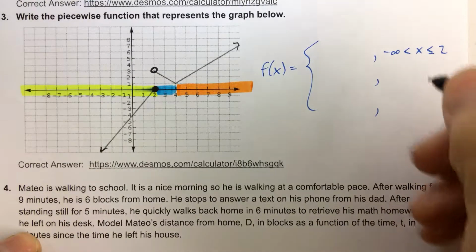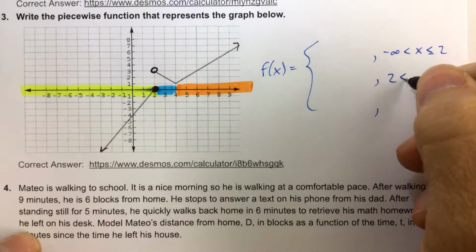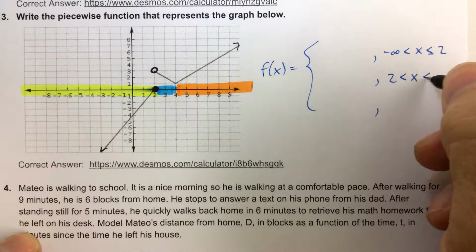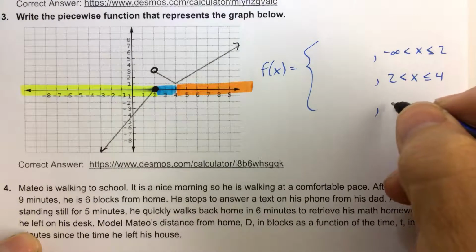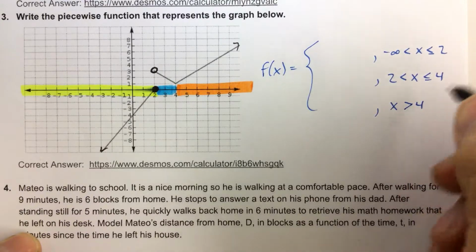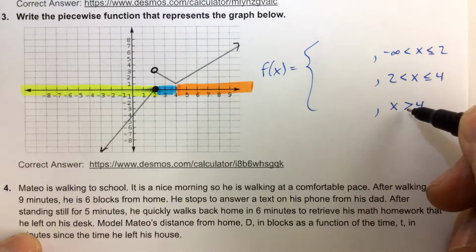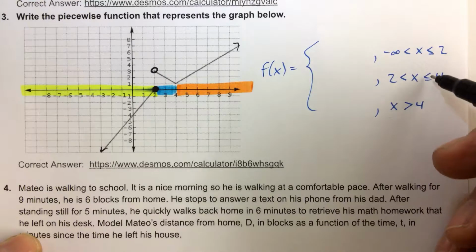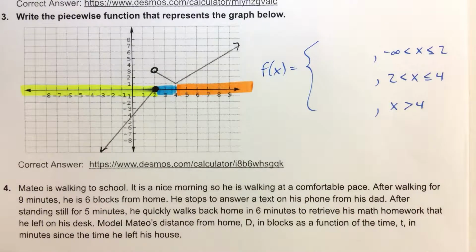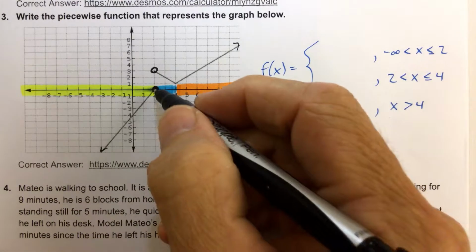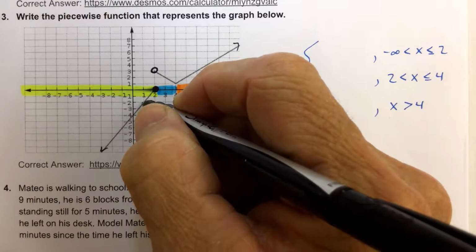Yet another announcement. So this next interval would be from 2, not including 2, to 4, including 4, but then the rest of it would be x is greater than 4. Make sure you don't have an equal to 4 here and an equal to 4 here. All right, could you do less than there and greater than or equal to here? Yes.